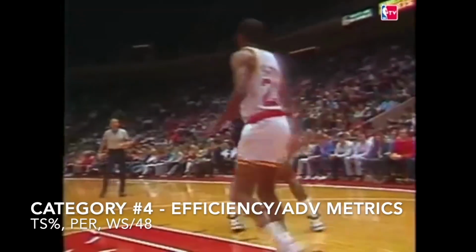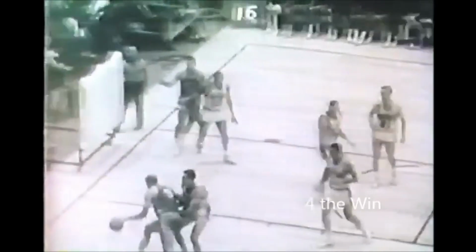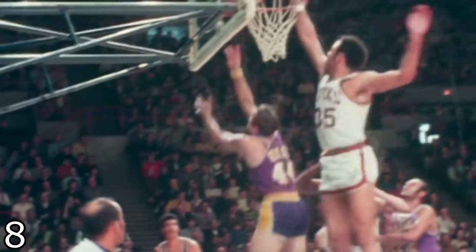Efficiency and advanced metrics. This category will be defined by each player's career true shooting percentage and win shares per 48, both in the regular season and playoffs. The reason I use true shooting percentage is because it's more fair to guards. Field goal percentage tends to be biased to big men because of their height and play style closer to the basket. I also put in win shares per 48 here because it encompasses efficiency along with other attributes to give you an idea of how many wins a player contributes to his team.